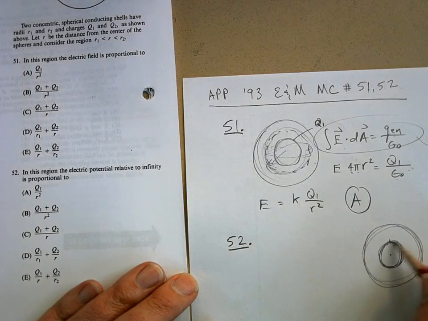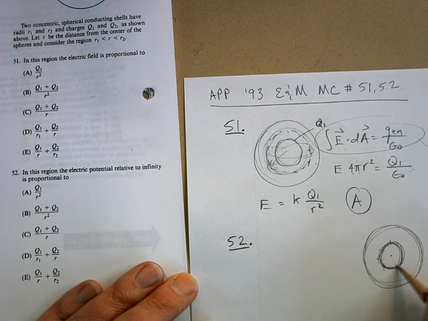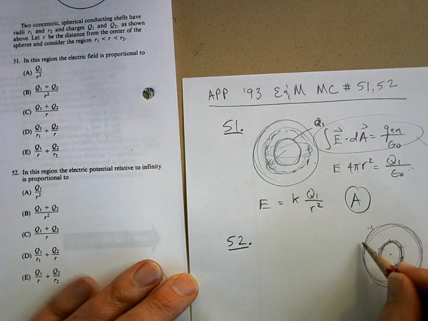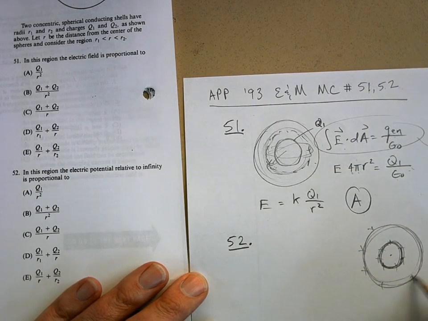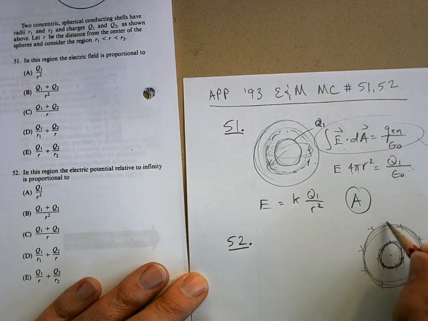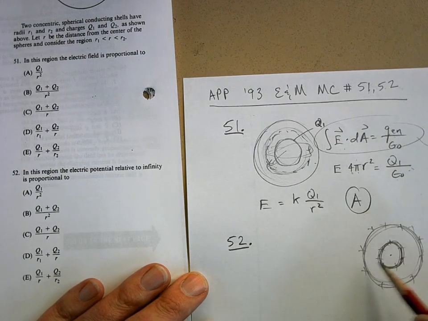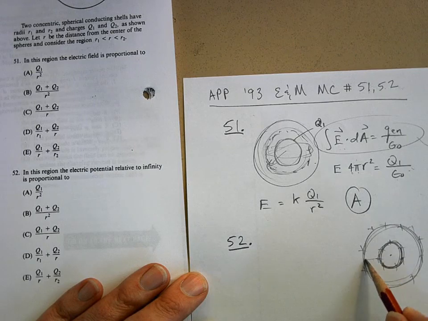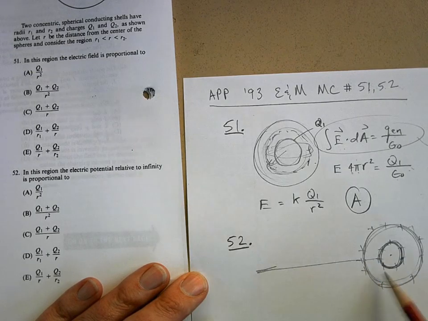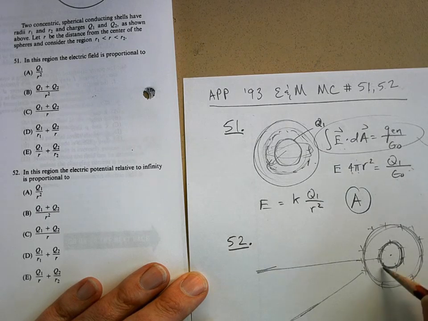Now, maybe I'll just put positive charges on both of these. And then here's an additional positive charge on this one. It could be negative. It doesn't really matter. It's just easier. Now, this is going to create an electric field outline like this. It's going to put a negative charge here, but an additional positive charge here, and so it'll go out like that. So you're going to have a field that looks like this.